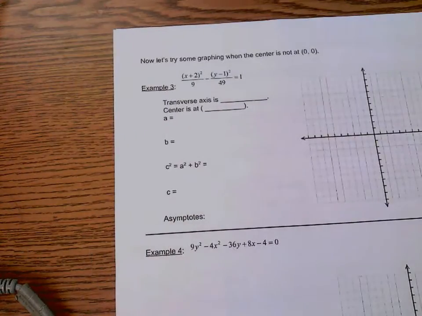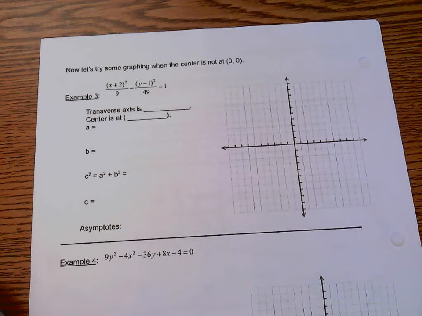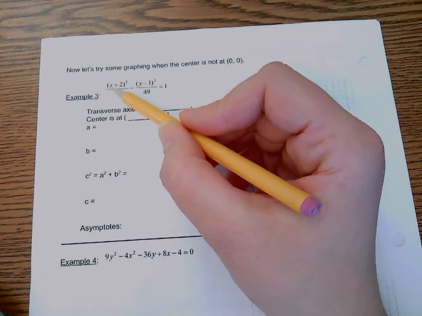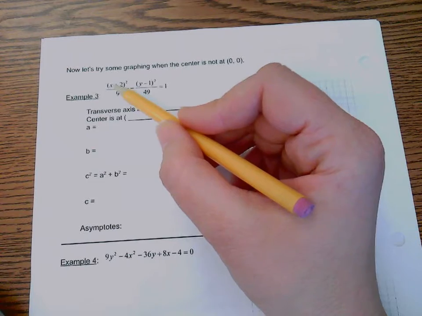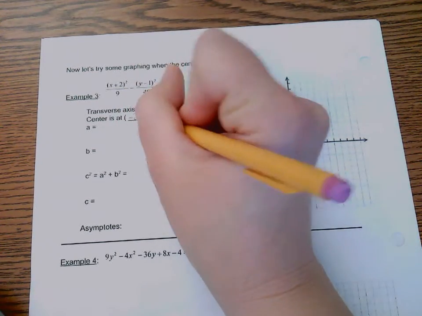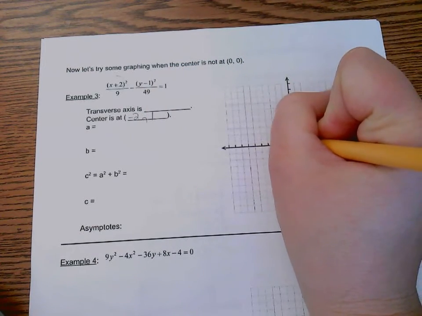All right, so I've got 2 more hyperbolas that I'm going to do, and then I'm going to give you an overview about parabolas. So this says, let's try graphing some when the center's not at 0, 0. So the only thing that's going to change is where my center is. This one happens to be left by 2, because in with the x it says plus 2, and up 1. So -2, 1 is the center of this hyperbola.